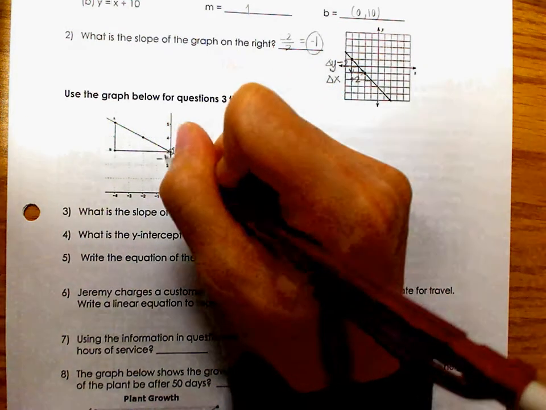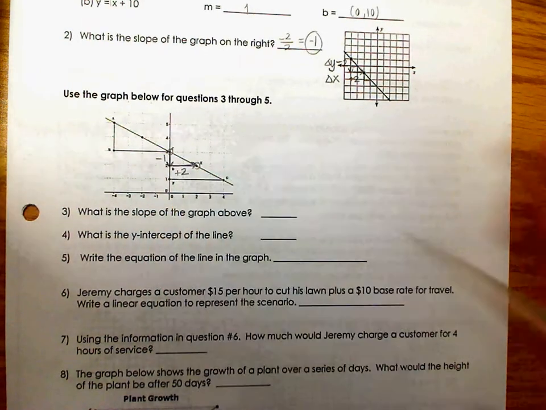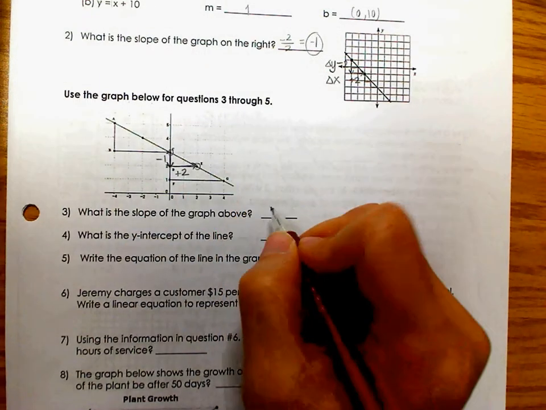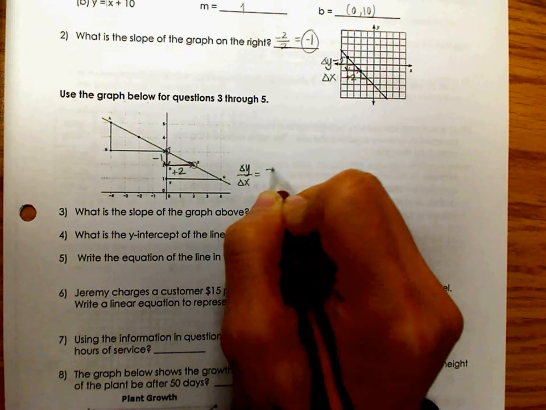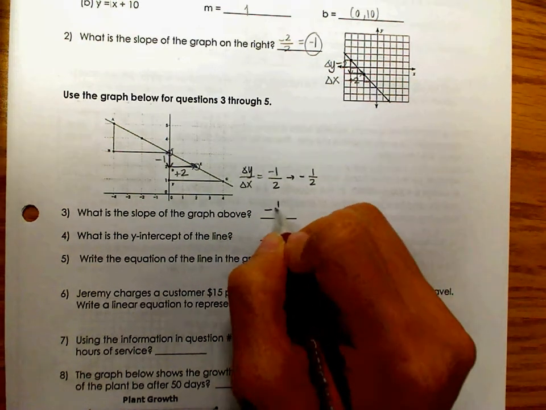I went down 1 and then right 2, so positive 2. So the change in y is negative 1, and the change in x is positive 2, so that comes out to be negative 1/2. So the slope of this line is negative 1/2.